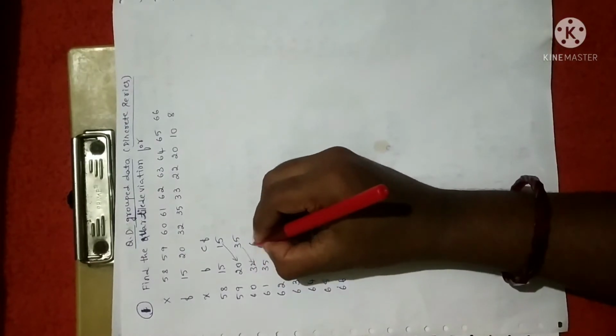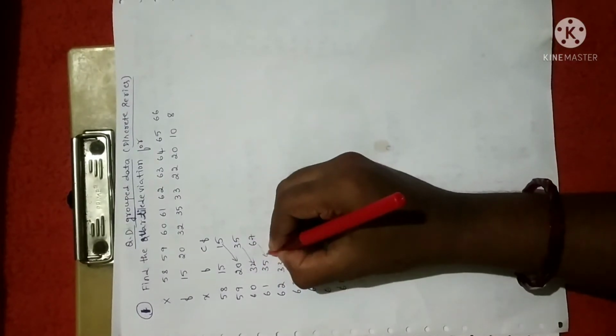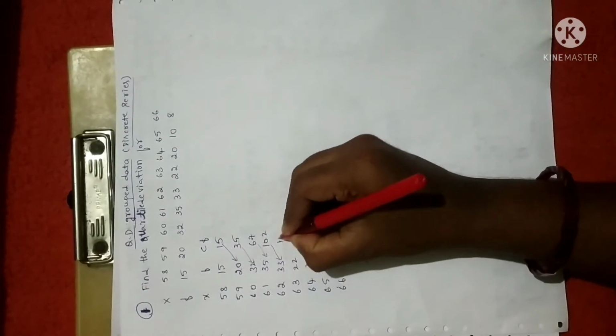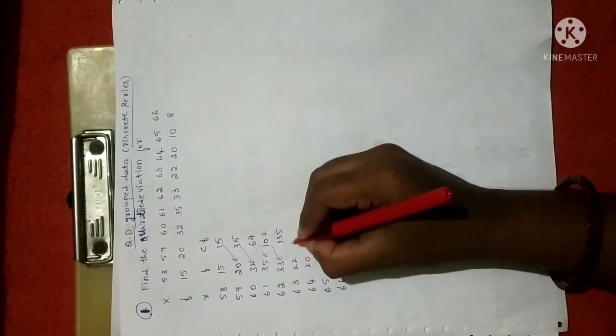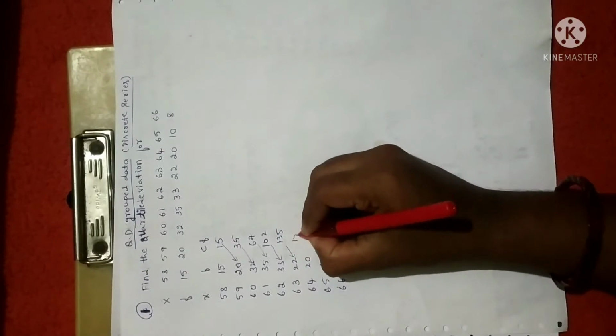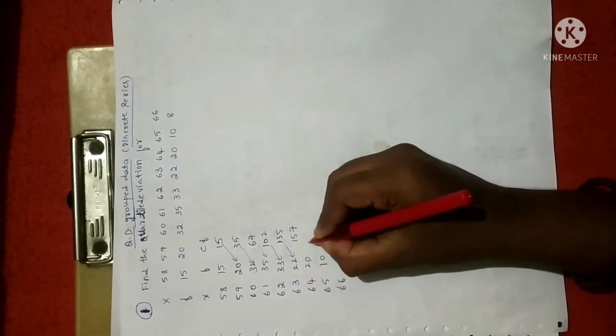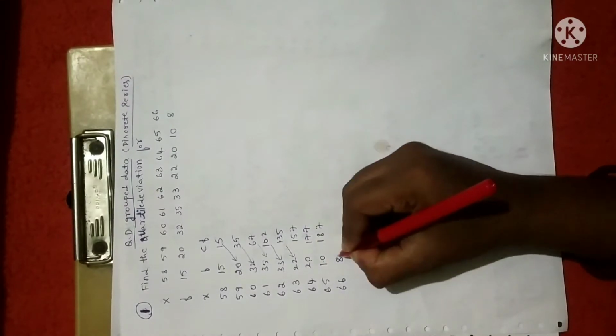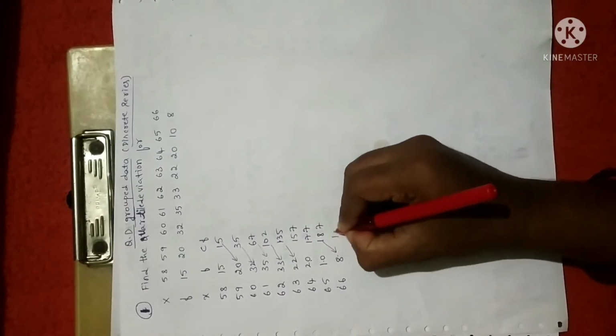35 plus 32 is 67. Next add 67 to 35. You will get 102. Next 102 plus 33, you will get 135. 135 plus 22, you will get 157. Next 157 plus 20 is 177. 177 plus 10 is 187. 187 plus 8 is 195.